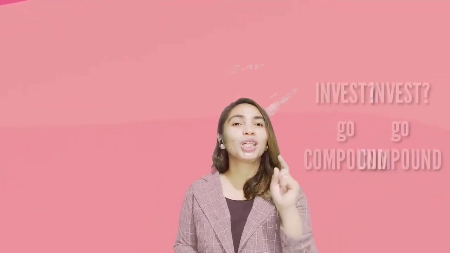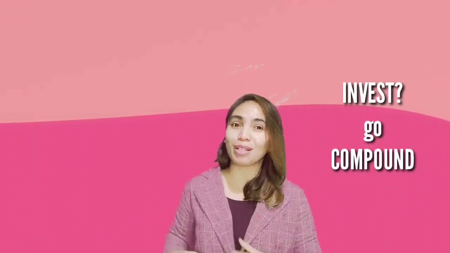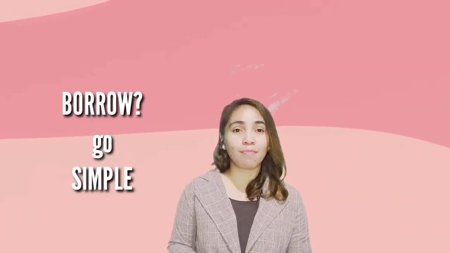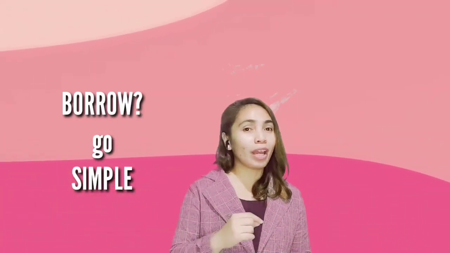Simply put it, dear students, if you want to invest your money, go for compound interest because it will make your money bigger in the near future. But if you want to borrow money, then you can go with simple interest. That way, you will only be charged a small amount of interest. Now, I hope you learned something from the simple and compound interest lesson.